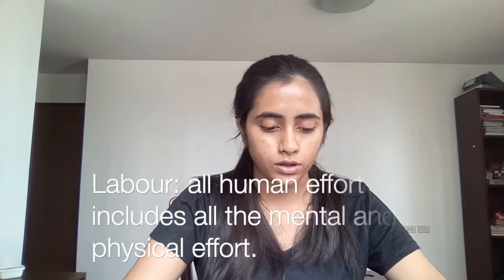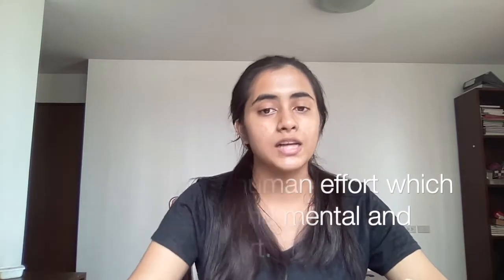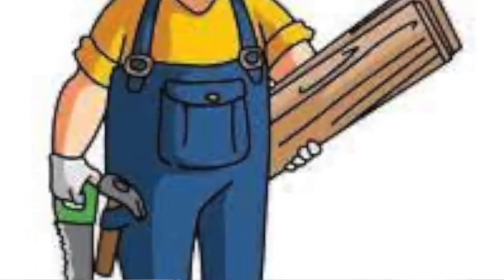Labor is all human resources, in the sense we are labor. I cannot say that I am a labor yet because I am not working, but after a certain age in every country, you become a labor. A worker is basically a labor. So labor covers all human effort. This includes both the mental and the physical effort. Some labor do physical work like farmers or carpenters, but some of them do mental work, for example graphic designers, programmers, teachers, etc.